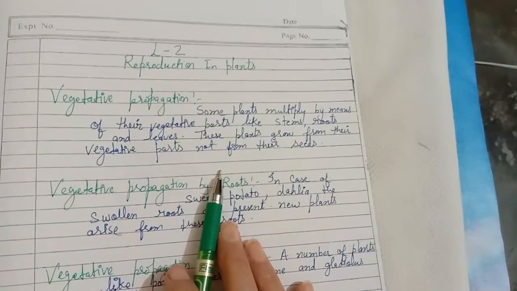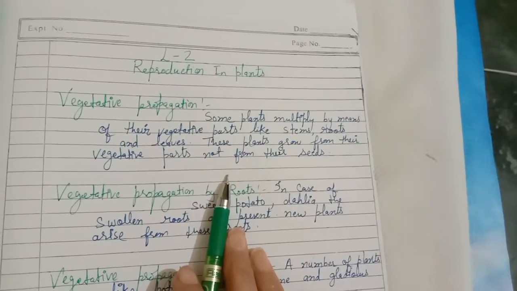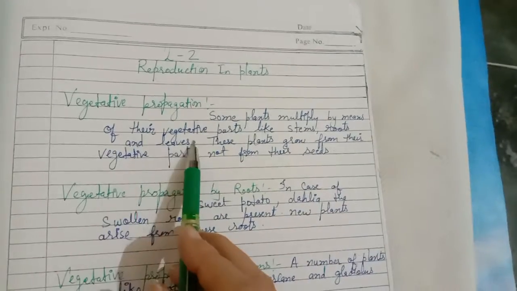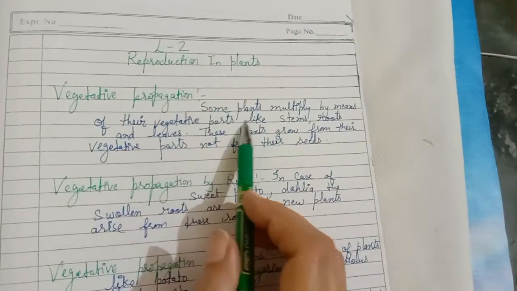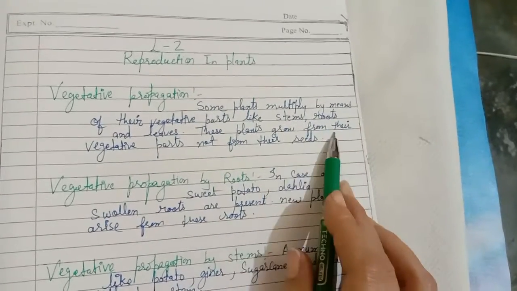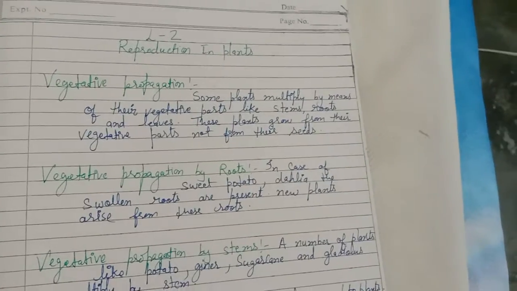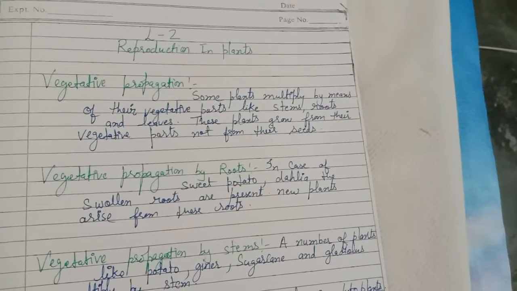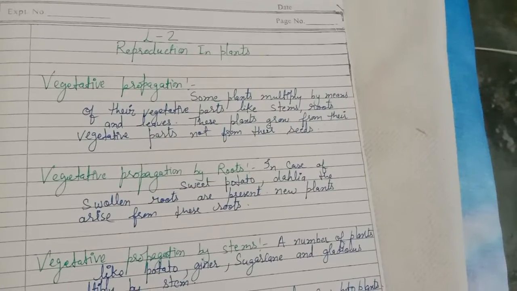So we know the reproductive parts are flowers, fruits and seeds. But there is vegetative propagation, where the vegetative parts are the stem, root and leaves. Some plants multiply by means of their vegetative parts like stem, roots, and leaves. These plants grow from their vegetative parts, not from their seeds. So this mode of reproduction is called vegetative propagation.